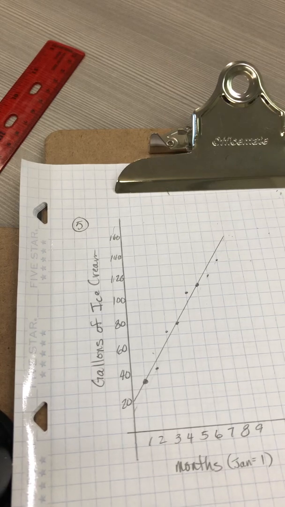Hi, Algebra 2. So when making a scatter plot and drawing a line of fit, you plot your points, you make your graph. Since they said to use 1 for January, you make your x-axis go by ones for the months. The data goes from 37 to 131, so I probably want to go a little higher since the trend is going to be rising.